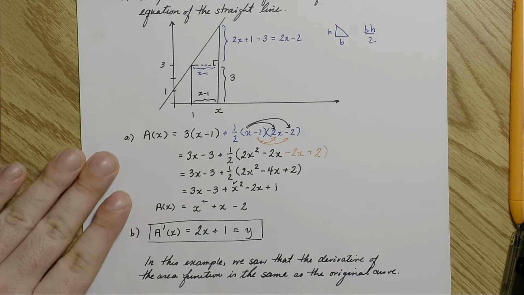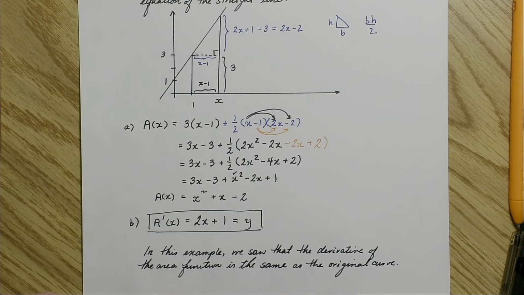Perfect. So wouldn't it be nice if we could somehow establish that link between the derivative of the area and the actual original function?